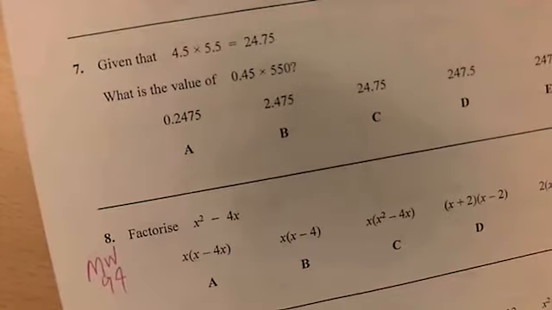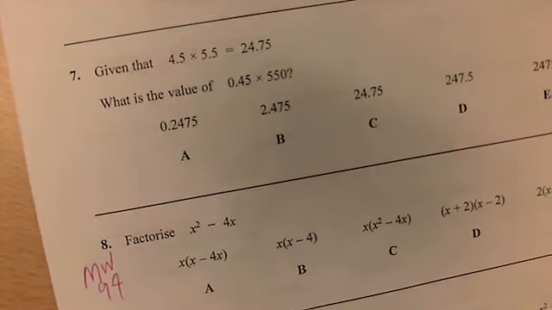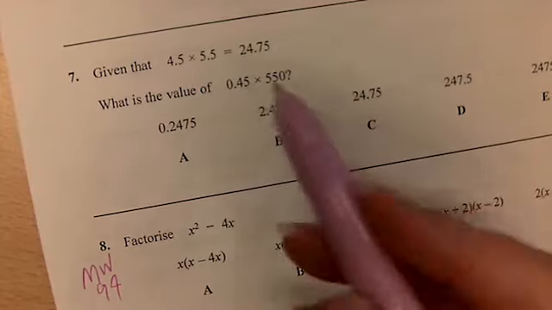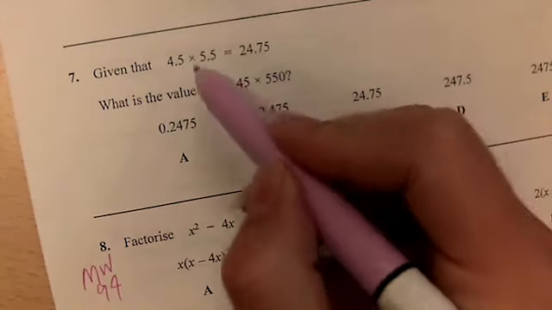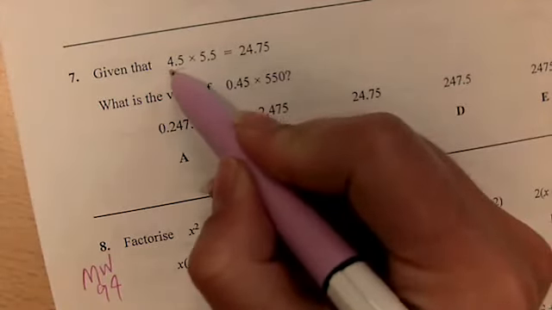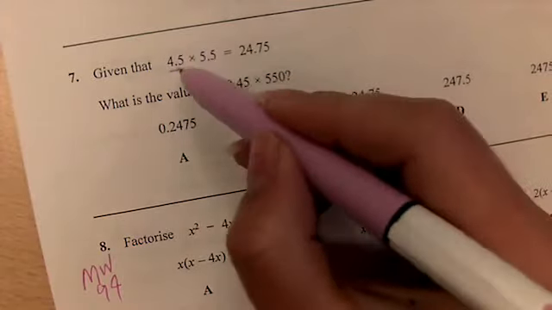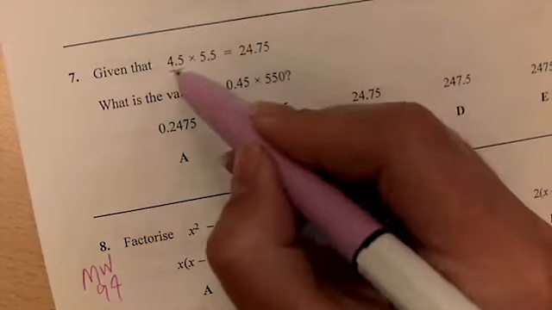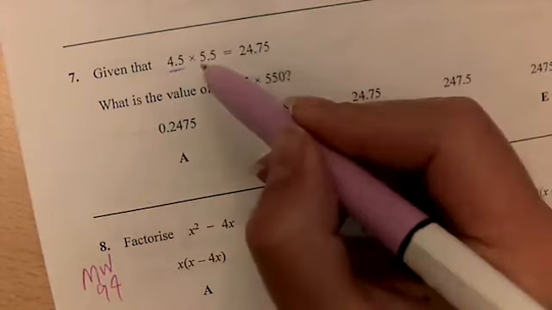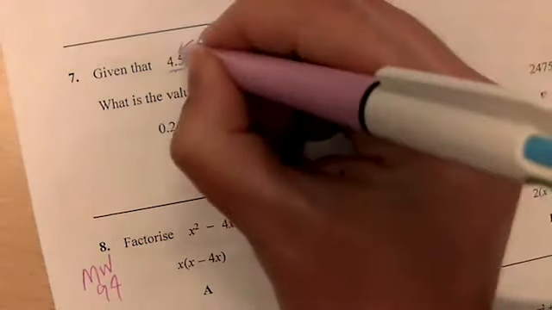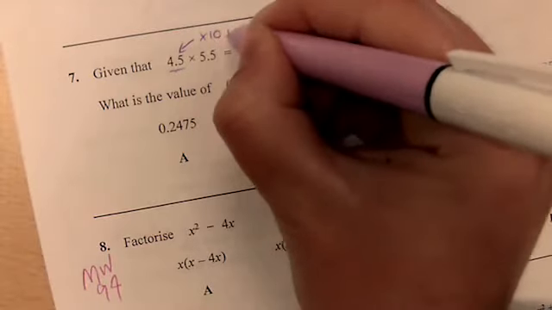Given that 4.5 times 5.5 is 24.75, what is the value of this? Now the way I would do this is, what has happened to this number here? This number has got 10 times smaller, so our final answer would be expected to be 10 times smaller.